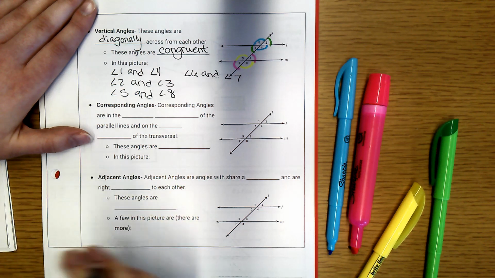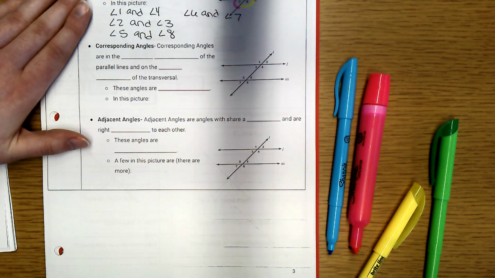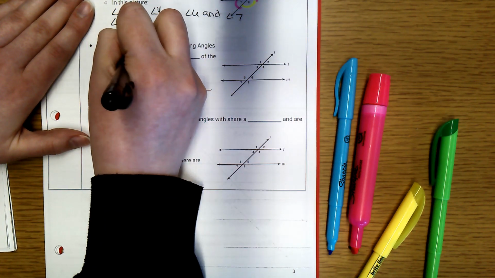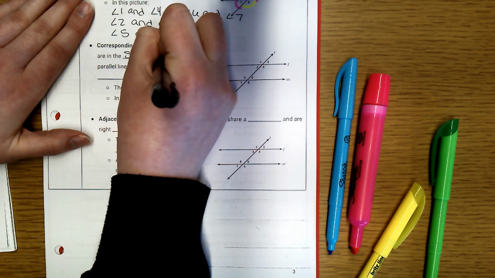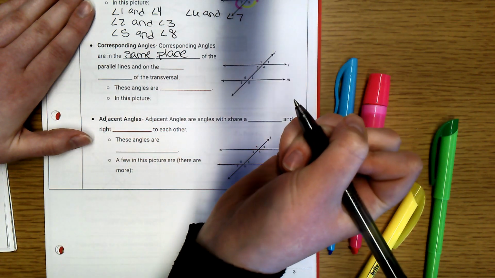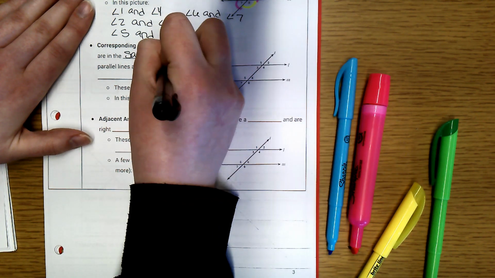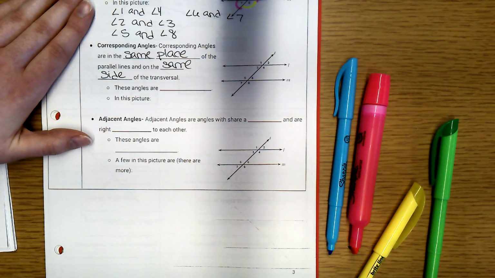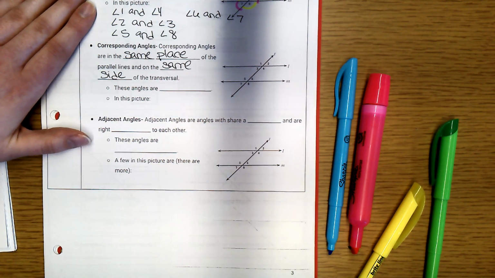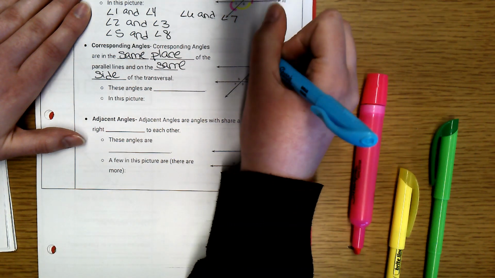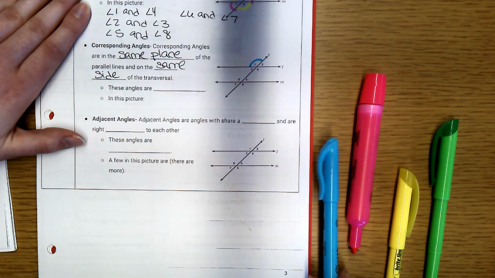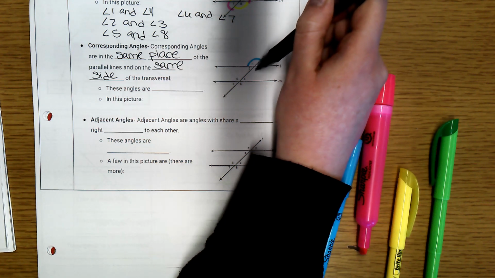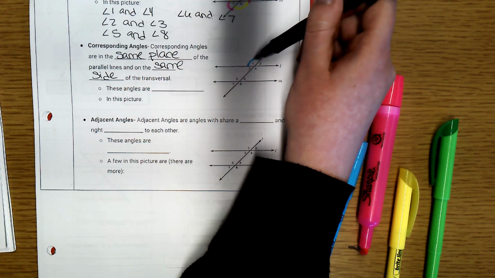Next up, corresponding angles. Corresponding angles are angles in the same place of the parallel lines and on the same side of the transversal. Let's talk about what that means. Let's say I'm on angle 1. If I look at angle 1, it is in the top left of this bunch of angles, of the 1, 2, 3, and 4. It's in the top left.